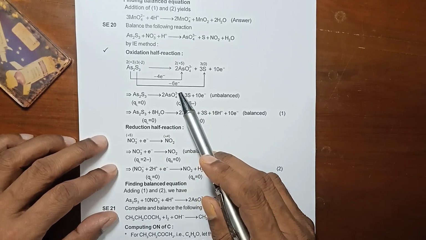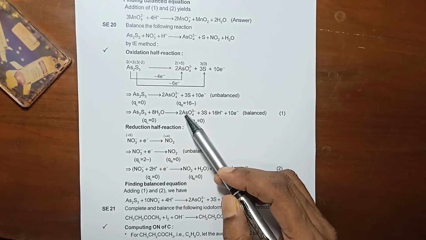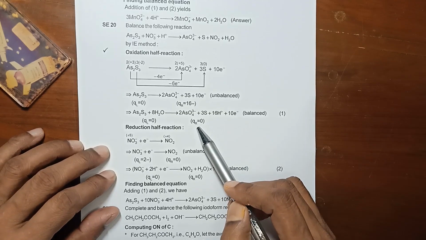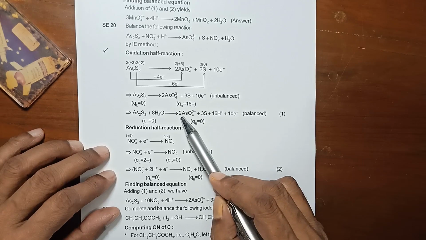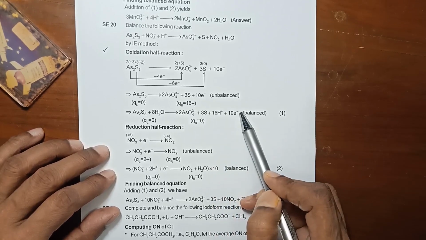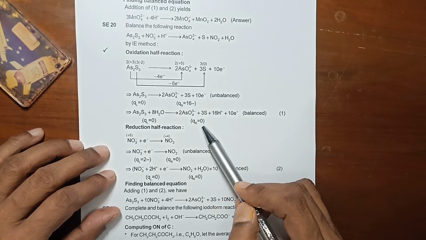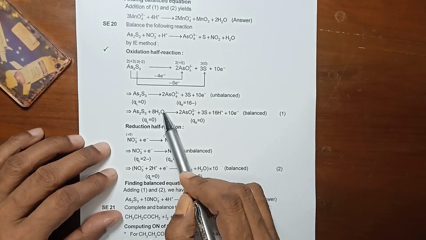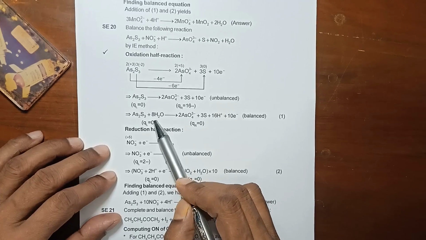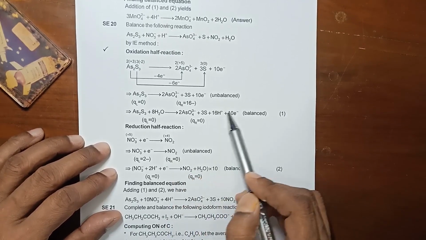Acidic medium, so we must add H plus and water. First balance the charge on the right side. Left side 0, right side 16 minus: 6 minus, 10 minus, 16 minus, and 16 H plus, so 0. Now balance hydrogen. Hydrogen 16 here, so 8 water, 8 H2O. So 16 hydrogen already balanced.